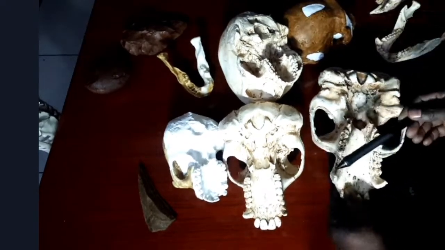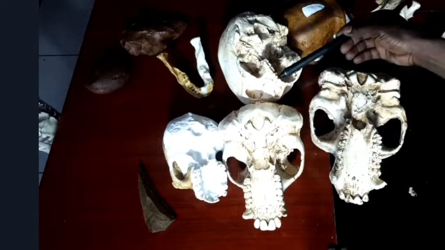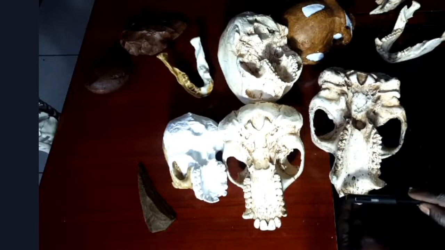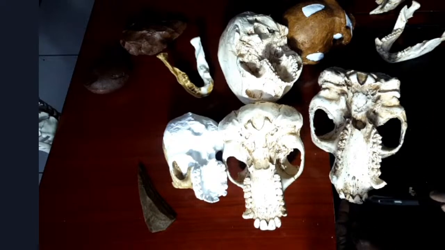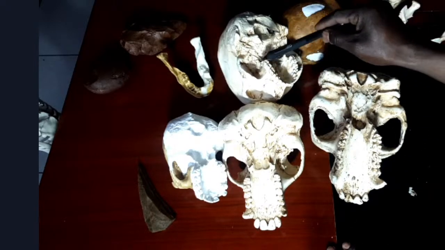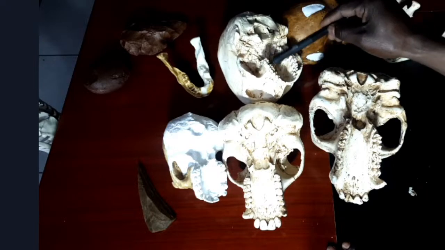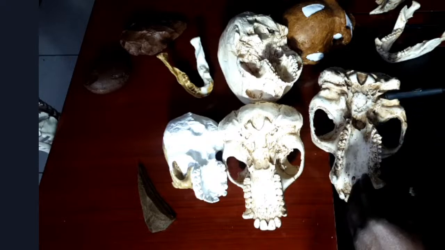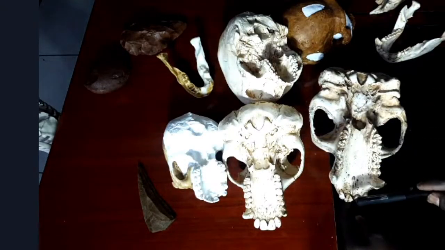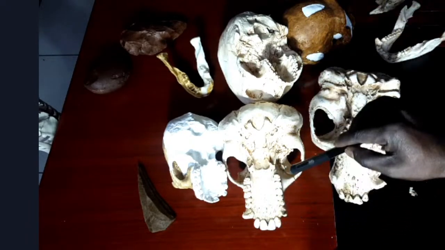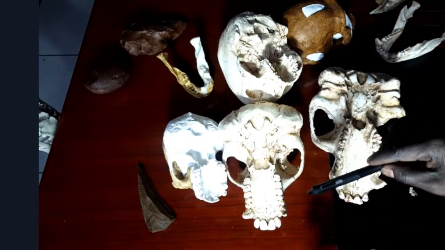What are you going to say? This one has larger canines. This one has smaller canines. You see? Look at the shape. Rectangular shape. Look at this. It's a C shape, like a U or C shape. But this is a rectangular shape. But as you are moving aside, the rectangular shape keeps on trying to disappear. It's rectangular but not that rectangular.